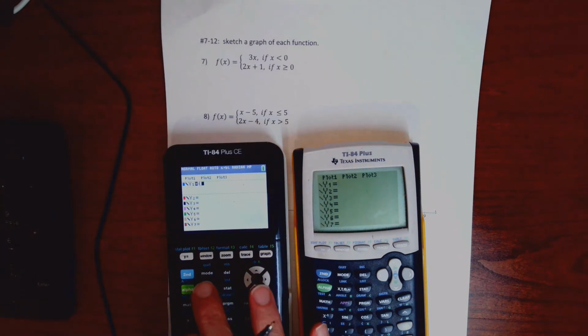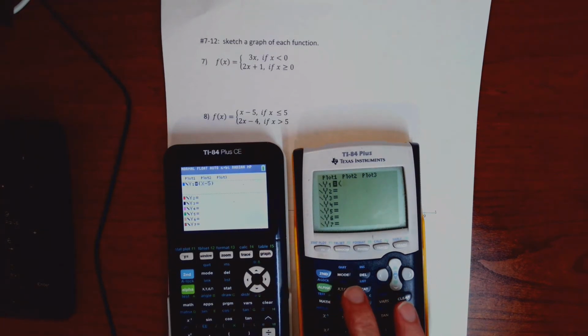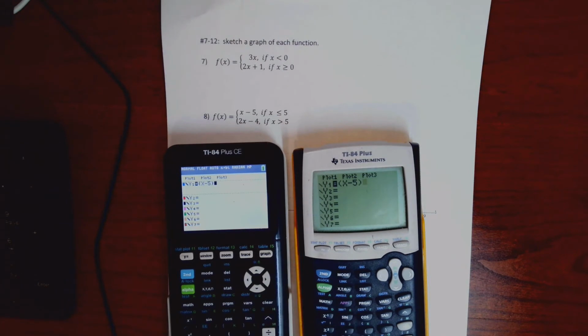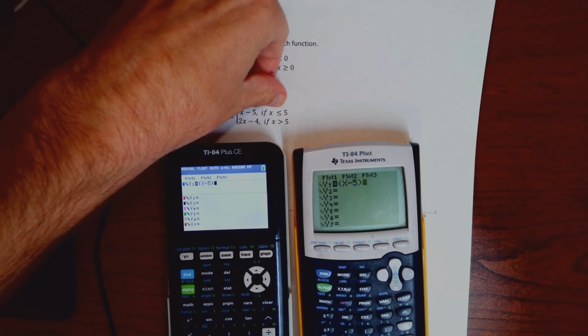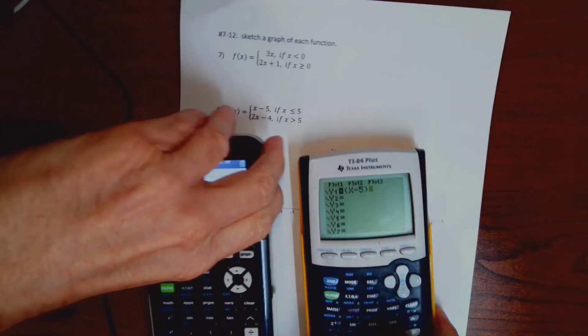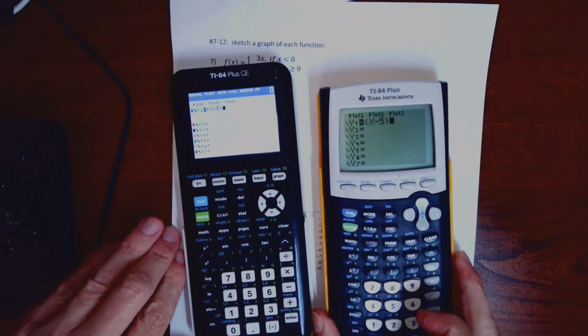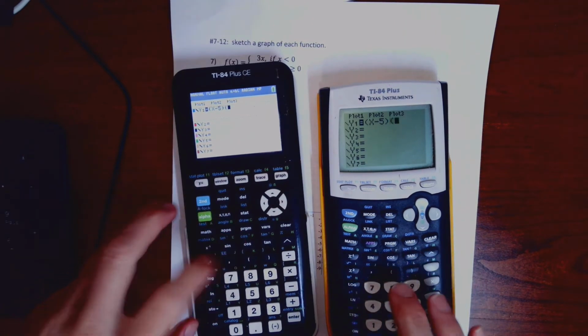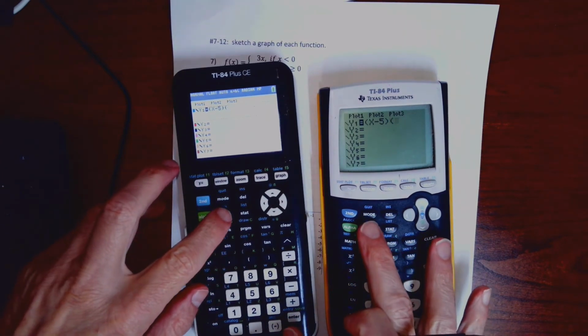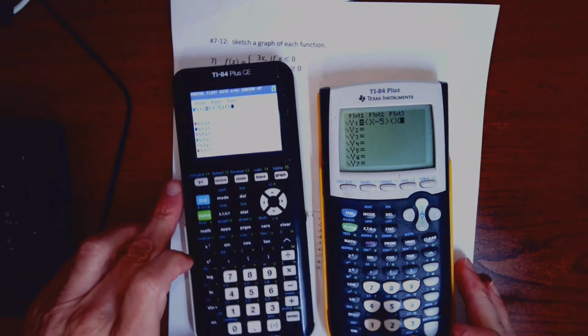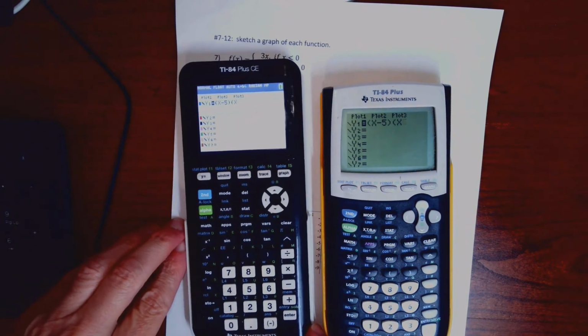If I'm graphing a piecewise function, I should put the function that I'm graphing in parentheses. Now I need to tell my calculator I'm only graphing x's when they're less than or equal to 5, and I'm going to do that with another parentheses. So to get this part put in, x is less than or equal to 5, I need to, on both of my calculators, do parentheses, x, and now I need to say less than or equal to 5.